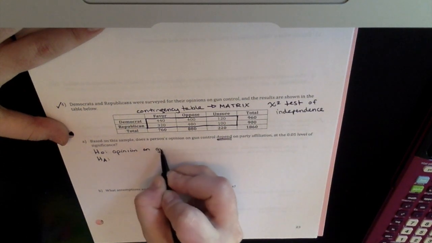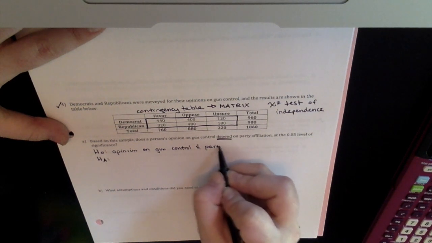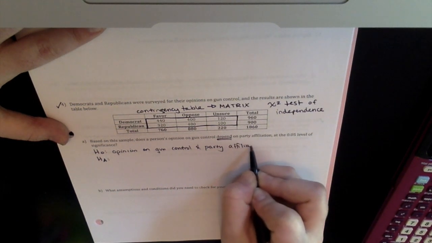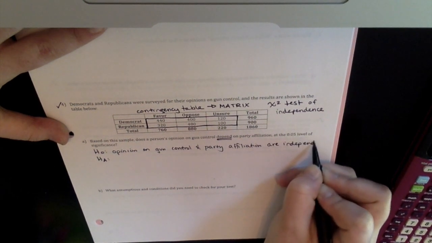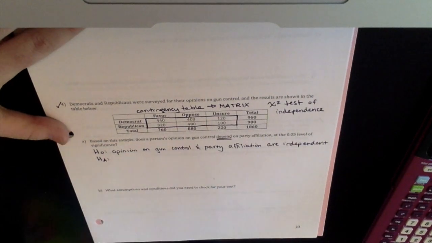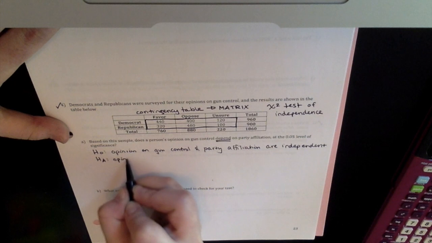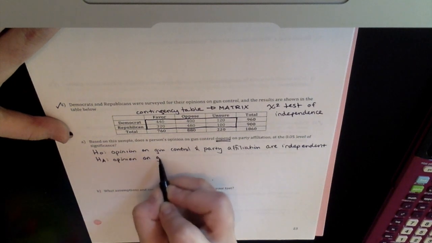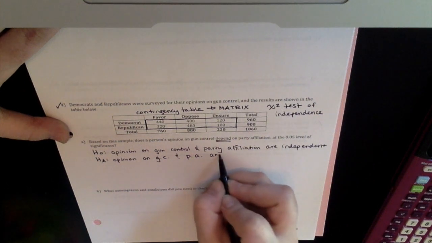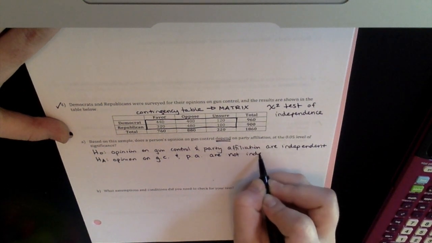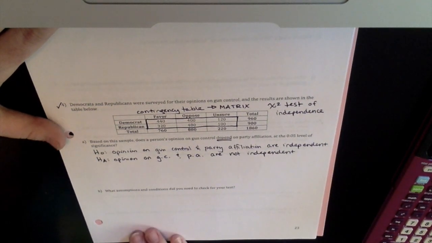So we'll say opinion on gun control and party affiliation are independent. And then this is the negation of that statement, right? So this says opinion on, I'm just going to say gun control and party affiliation are not independent. I'm just abbreviating so the video is not 2 hours long, okay?